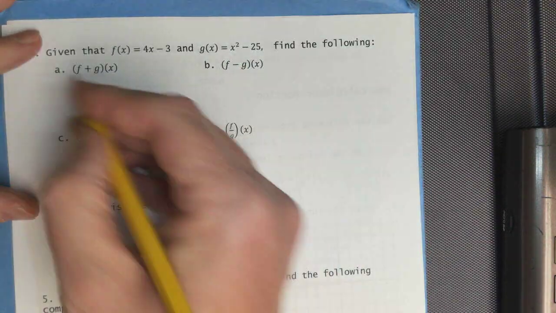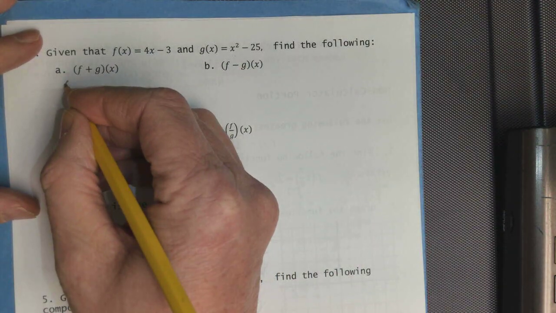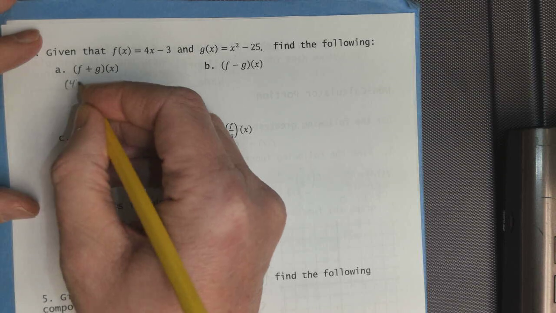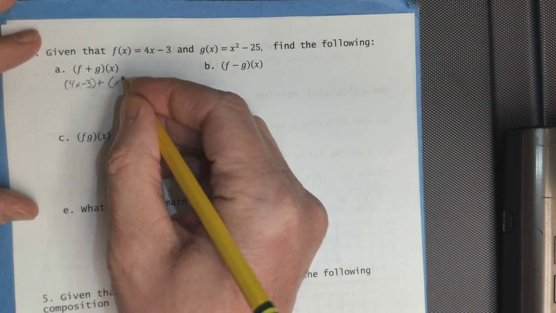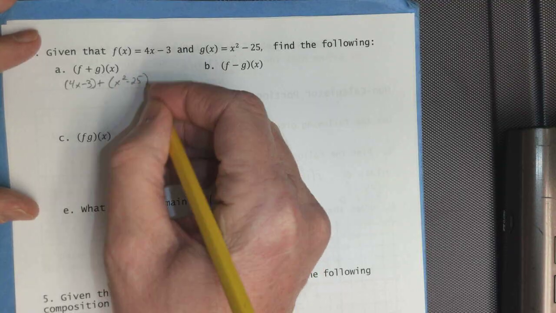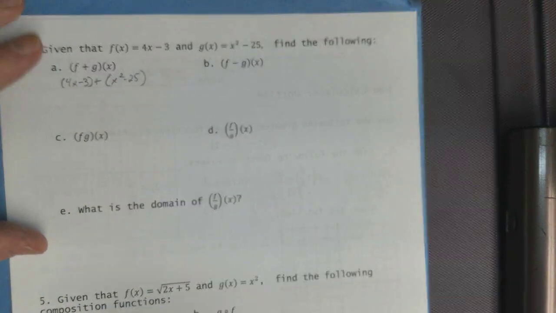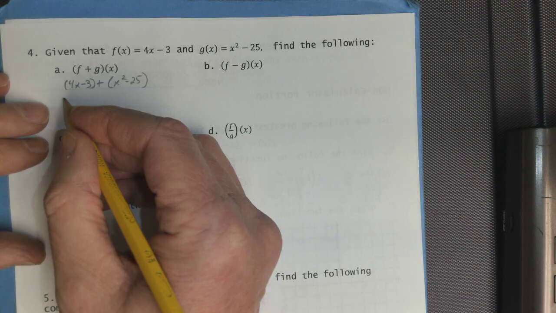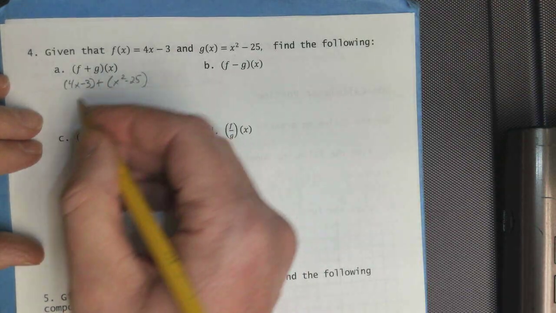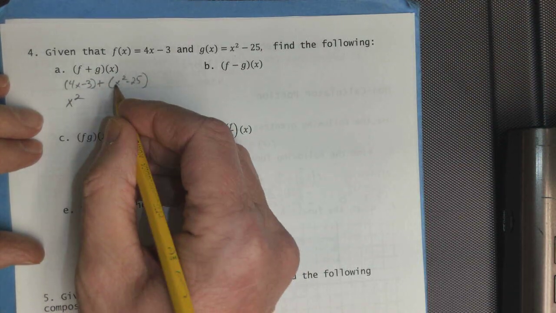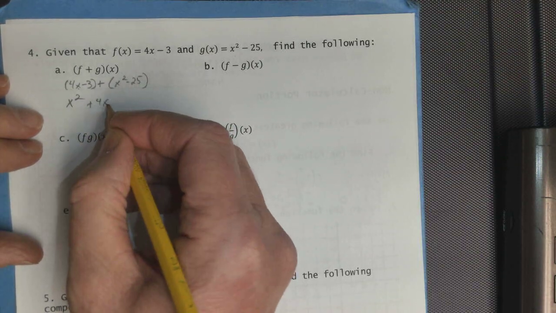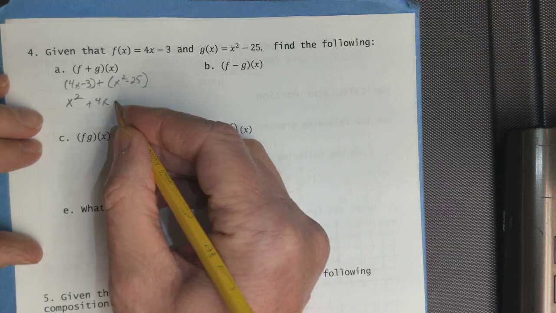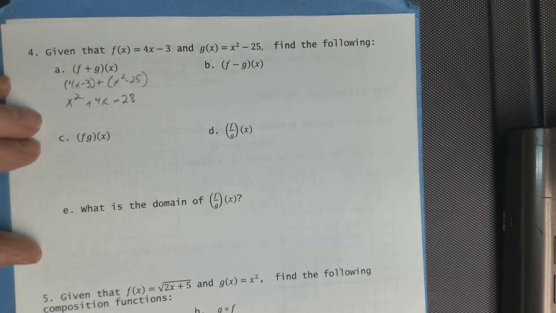F plus g. F of x is 4x minus 3. G of x is x squared minus 25. Alright, just combine. And I'm seeing x squared plus 4x minus 3 minus 25, so minus 28.